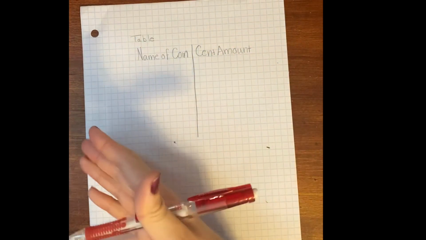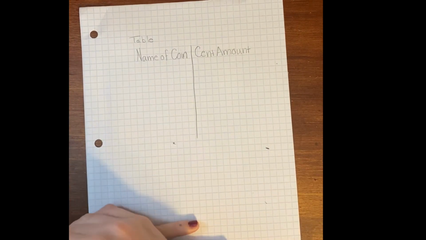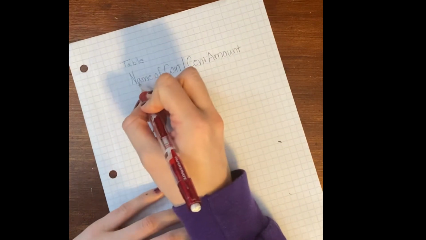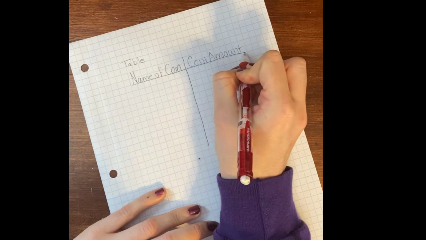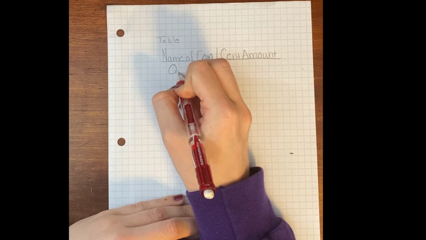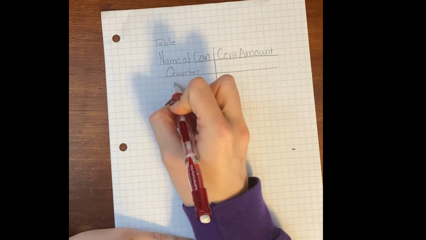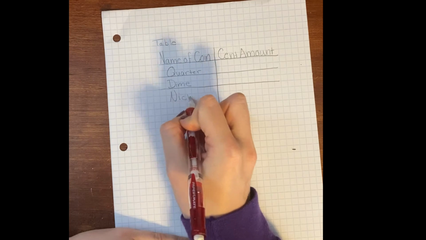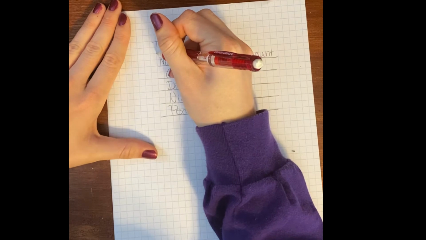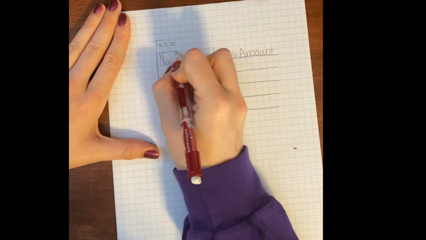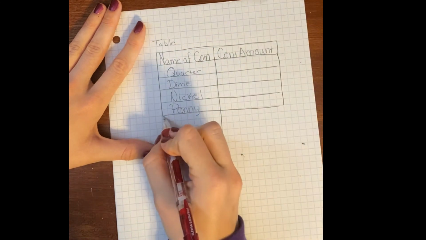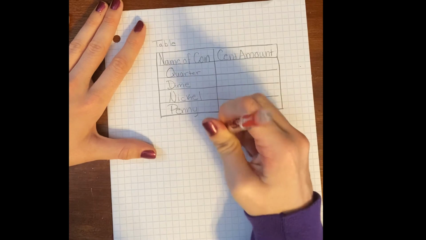Okay, so this kind of looks like a T-chart right now. The only difference really between a table and a T-chart is that a table is enclosed with a box around it. So draw a line underneath this to separate. Okay, now I'm going to write down my names. So quarter, so now I'm going to box this off. And erase this bottom part.